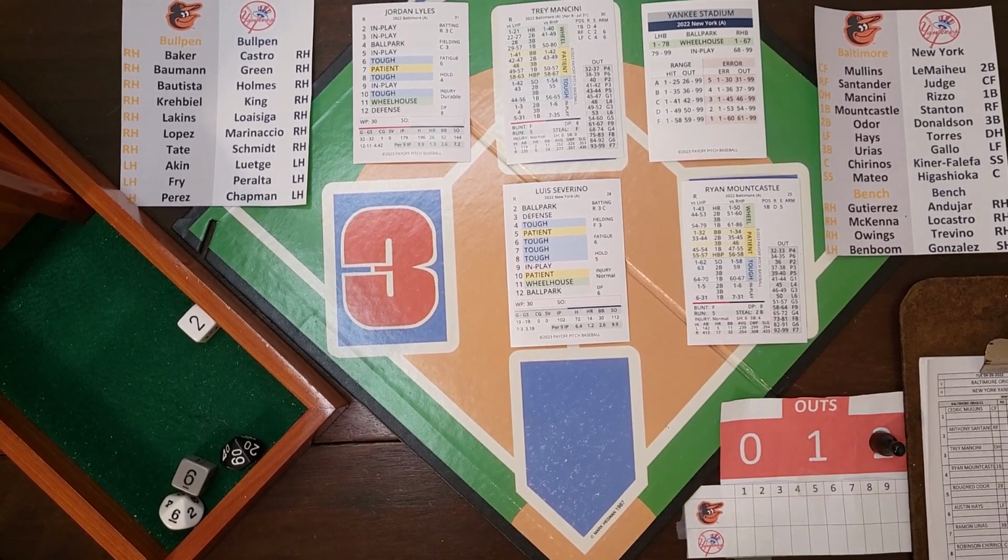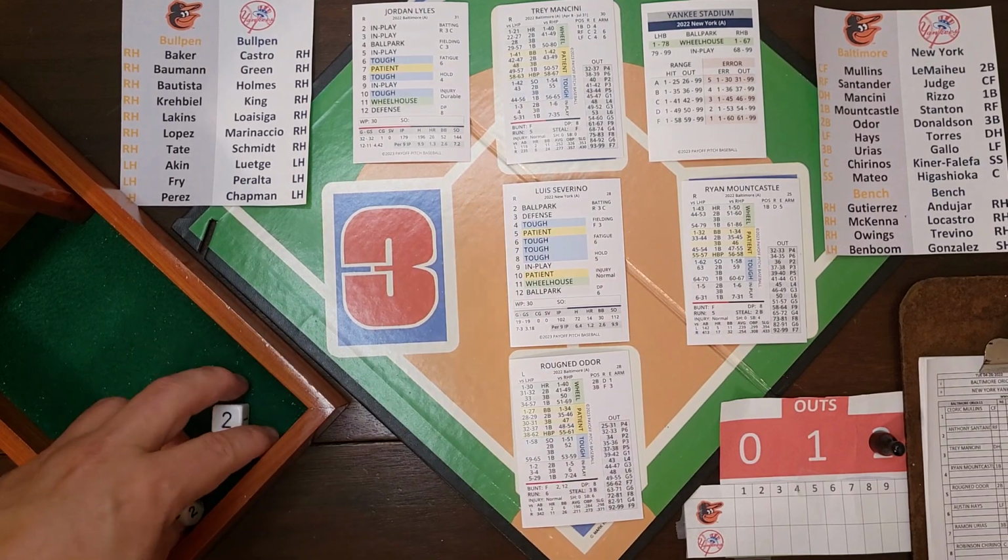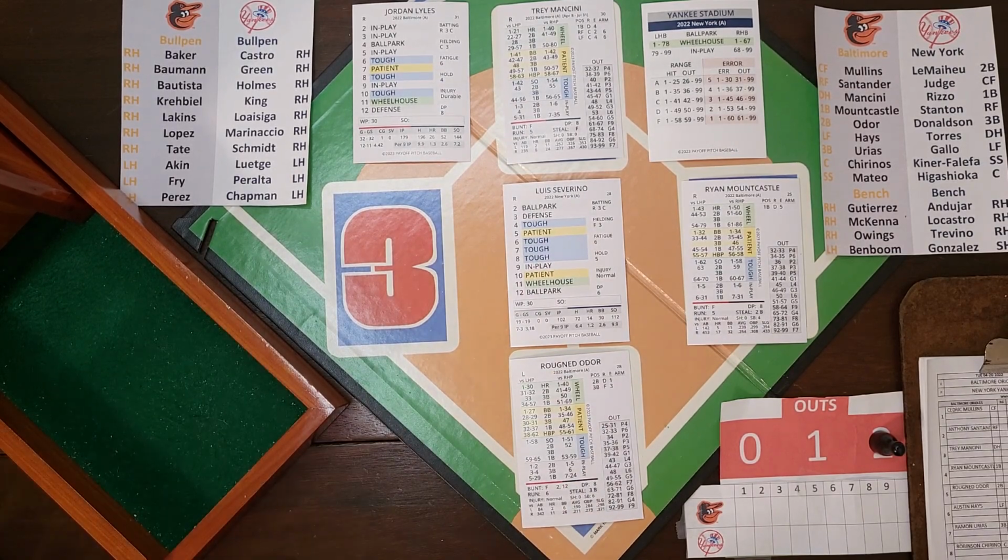Runners now at first and second for second baseman Rougned Odor, longtime Texas Ranger. Now with the Orioles, I believe he was with the Yankees briefly. Odor is hitting even worse than everybody else, hitting .154, no homers and 2 driven in.